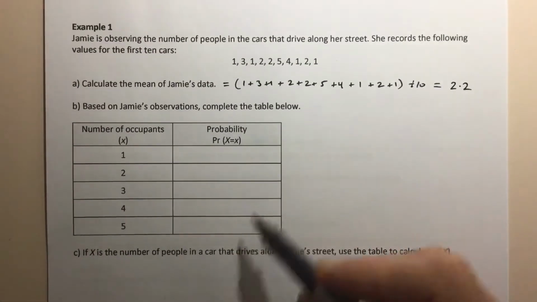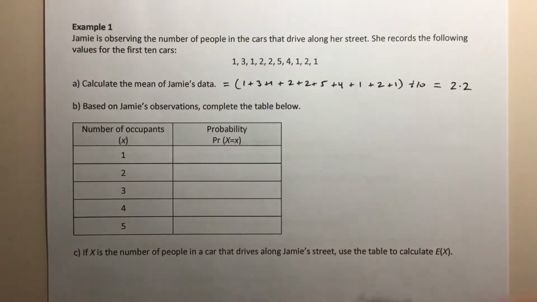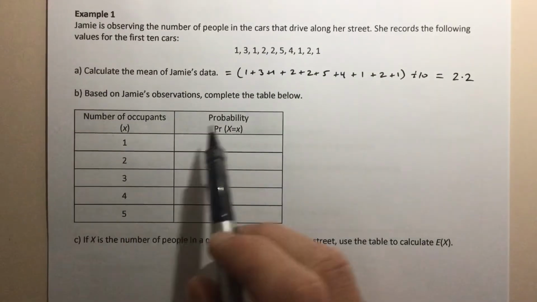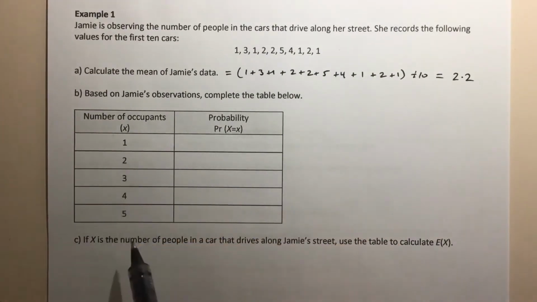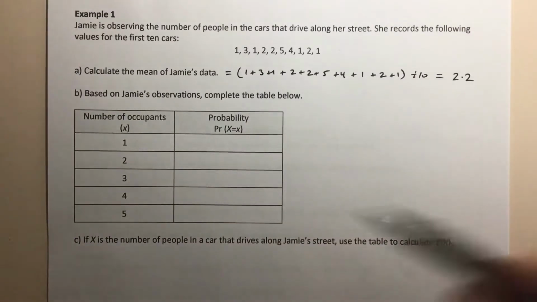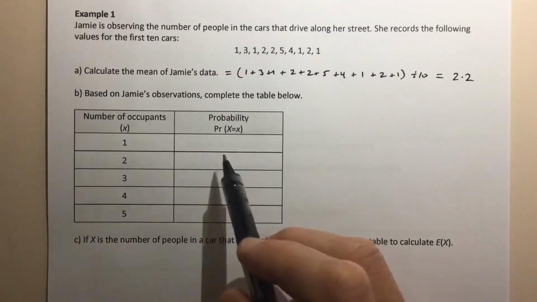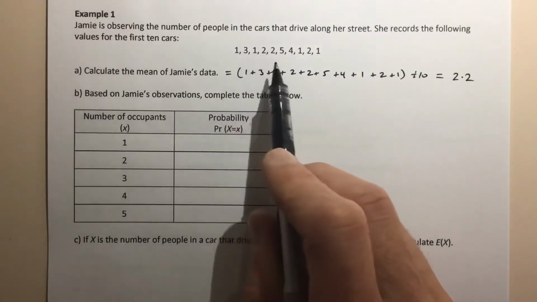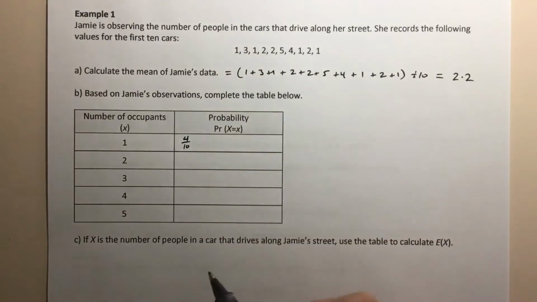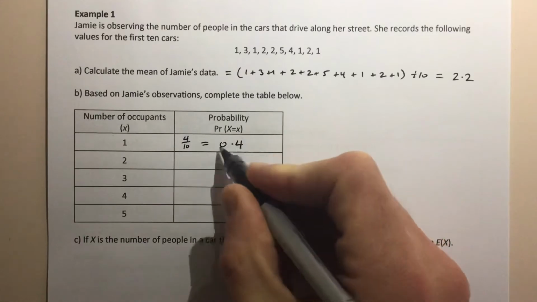But we can also do this from a probability table. Let's set this up as a probability distribution and see how we would apply our other formula to find the mean of the data. Based on the observations, the possible numbers of occupants are the numbers from 1 to 5, because there has to be at least one person in the car, and the most that were observed was 5 people. To convert these into probabilities, for example, there were 4 cars out of 10 that had 1 passenger in it, so as a probability we could write that as 4/10 or 2/5, but I'm going to write it as a decimal, 0.4.